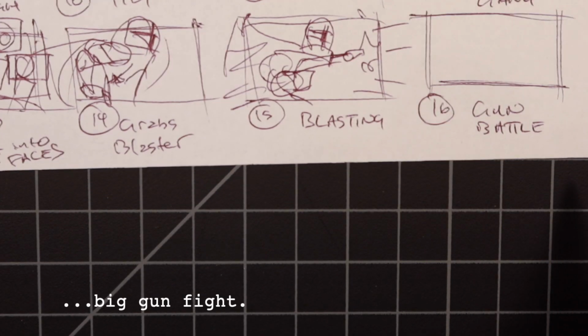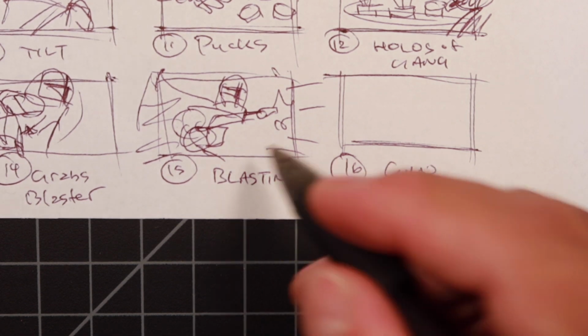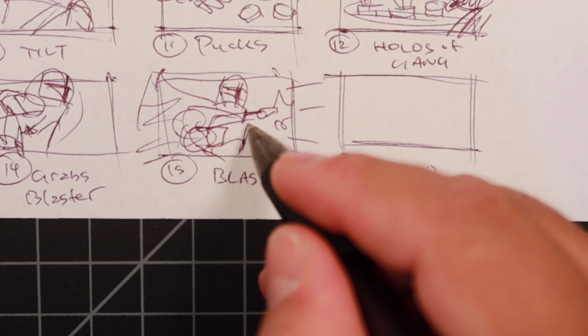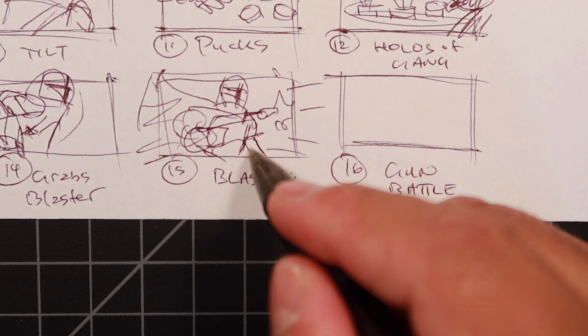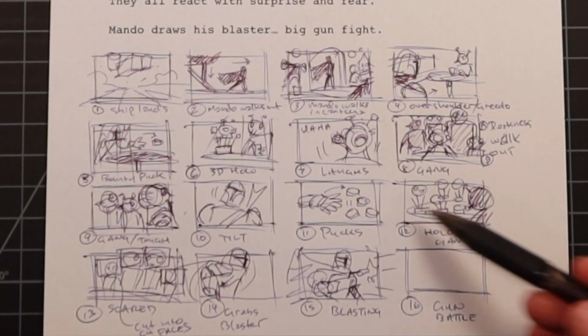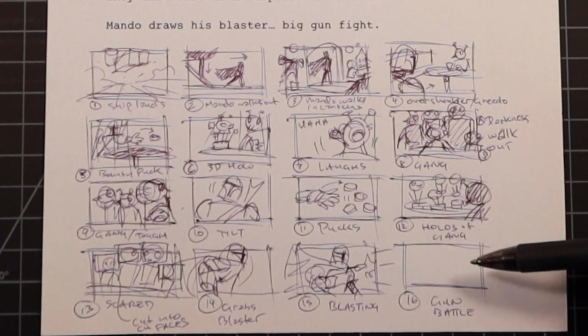Now I'll figure this out later, what the gun battle is going to be, because I don't know how many shots I want to do that in. I don't even know if I'm going to get to that. So here's basically how I would have broken down this script.